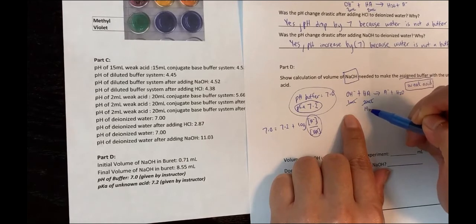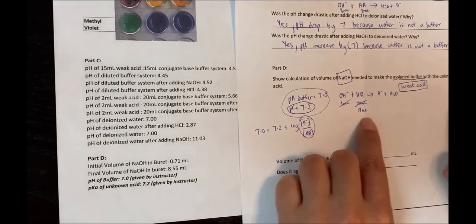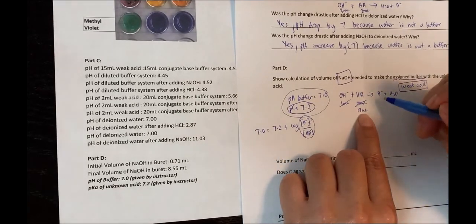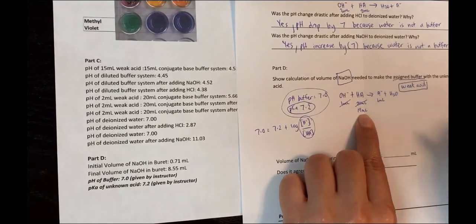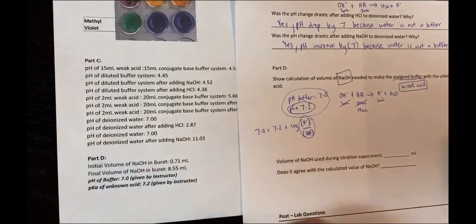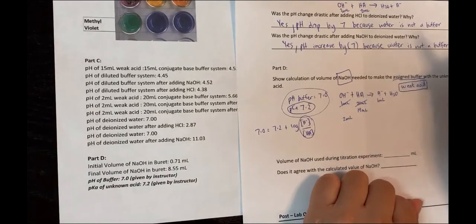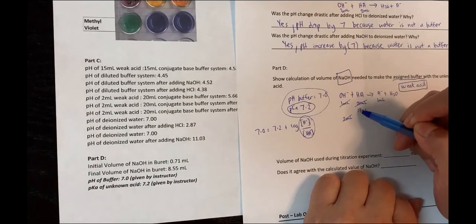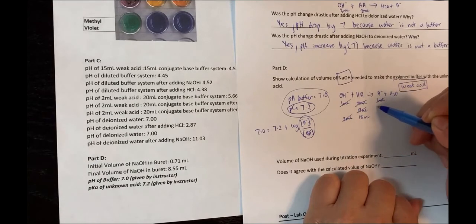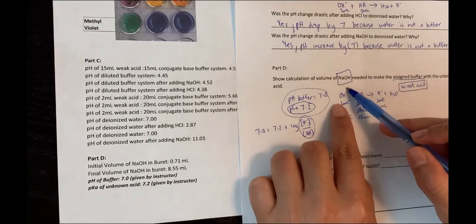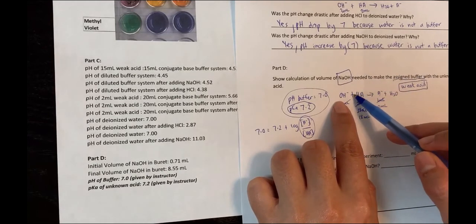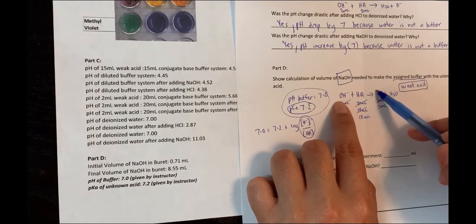All you have left is 19 mils of HA, and if you have 19 mils of HA, you actually technically create 1 mil of this. You guys see that? So if I put another extra mil, 2 mils of hydroxide, put that in, now my HA has become 18 mils, and this becomes 2 mils. So basically, if you put in some hydroxide, you use up some of your HA and you make the same amount of A minus.